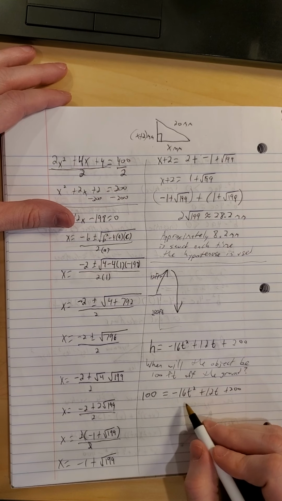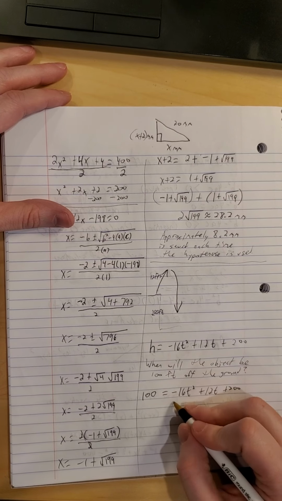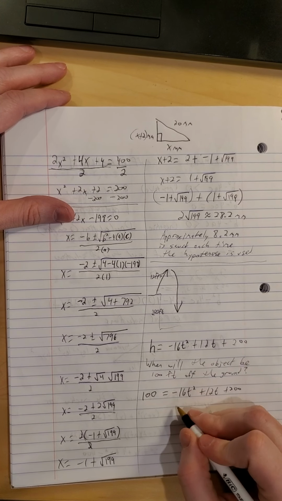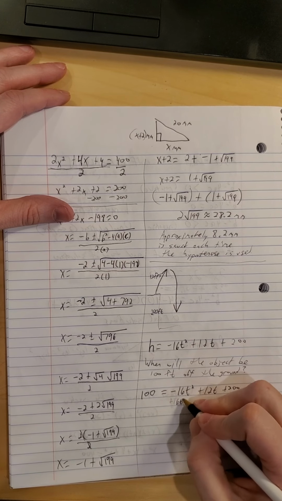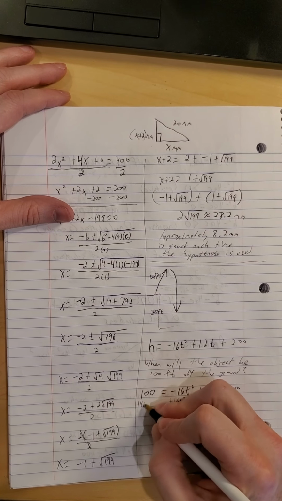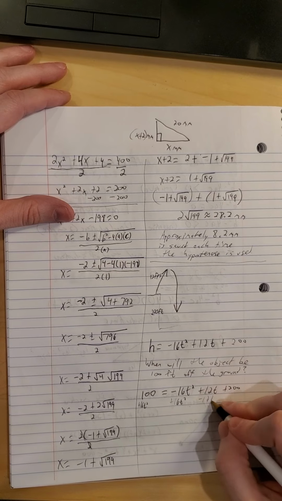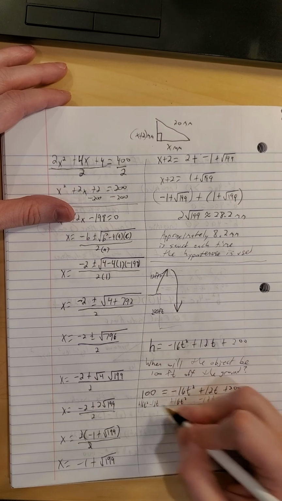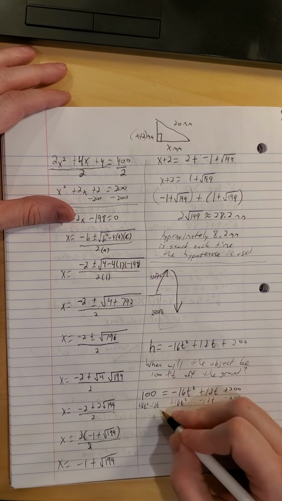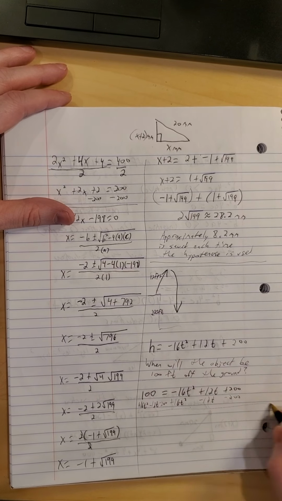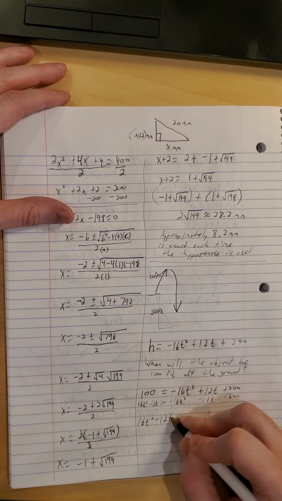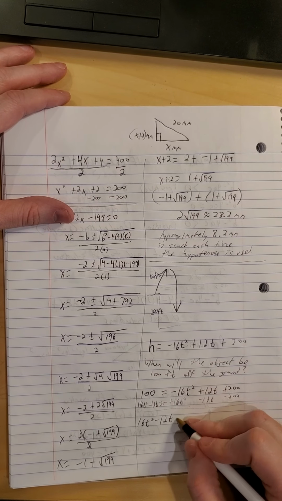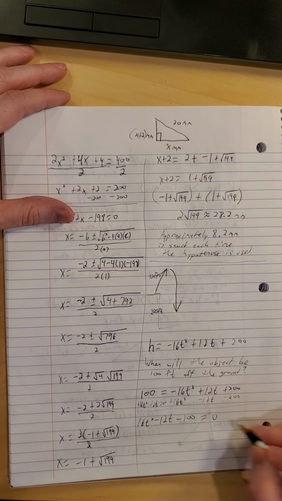Doesn't look like it's quadratic quite yet. My apologies, it is quadratic. It's not set to 0 quite yet. So let's add 16t squared to both sides. We'll subtract 12t on both sides. And we'll subtract 200 on both sides. So 16t squared minus 12 times t. 100 minus 200 is minus 100. It's equal to 0.